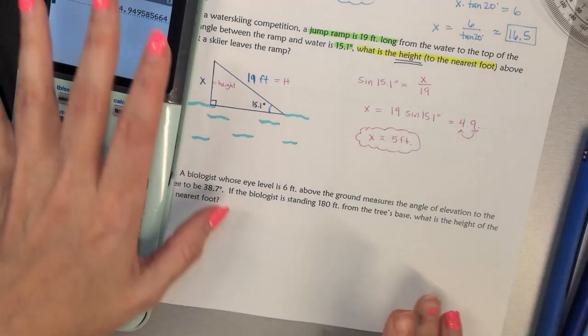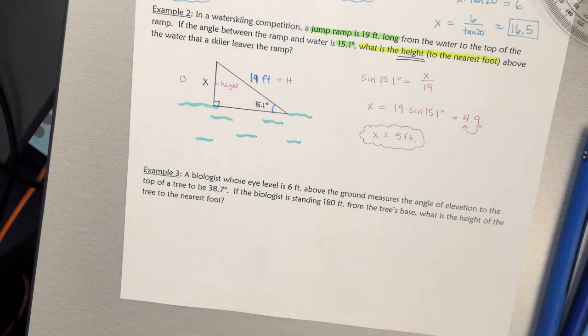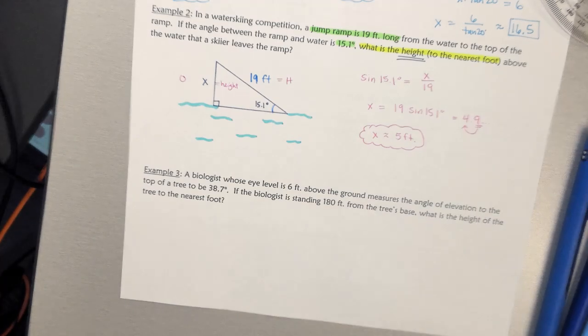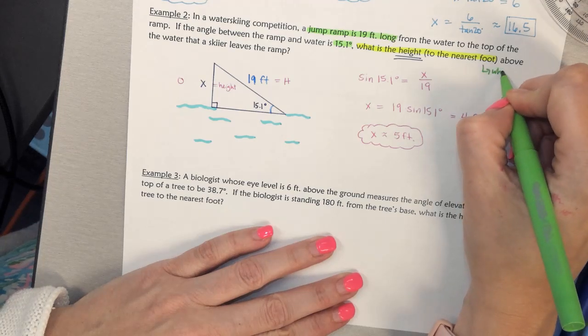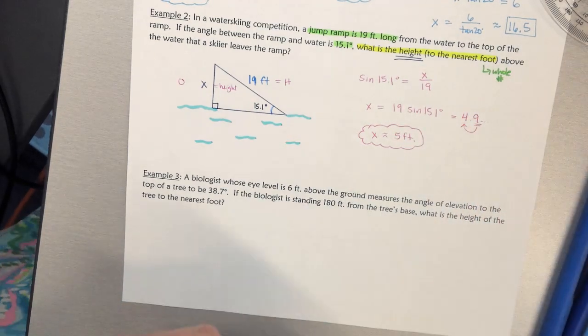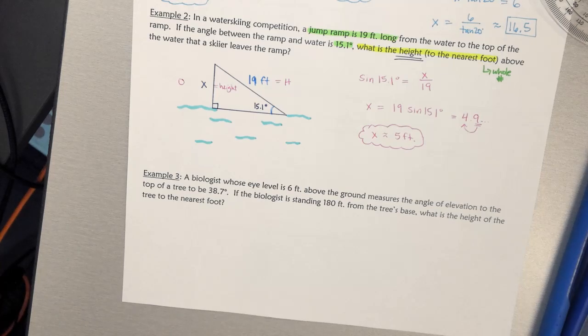When you have a story problem, you are going to have units, so make sure that you are using those units. Okay, so if it's asking you to round to the nearest foot, it's asking you to round to the nearest whole number.